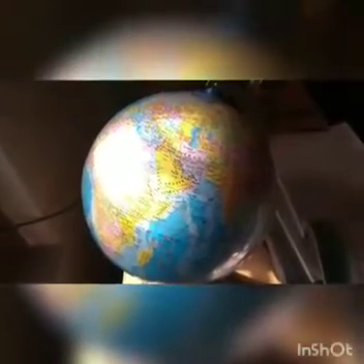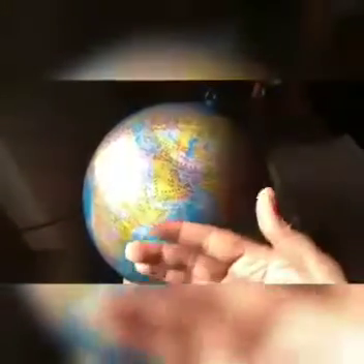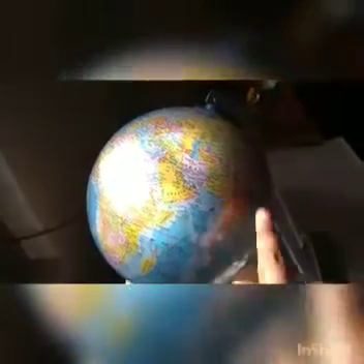Now just see the model of this earth. The half of the earth which is exposed to the direct sunlight is getting the daylight. That means day. These places are having daytime.